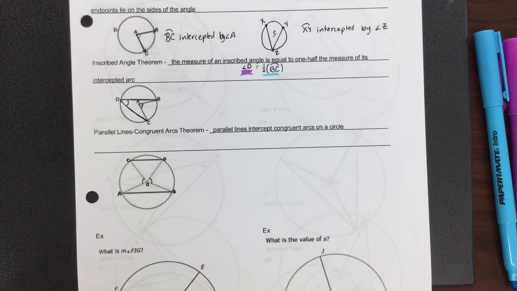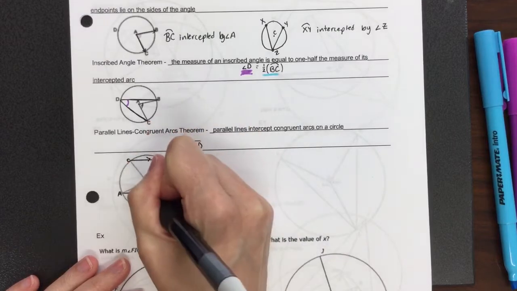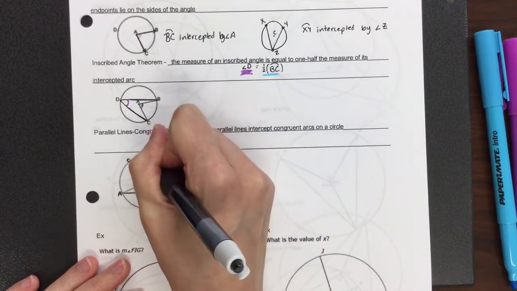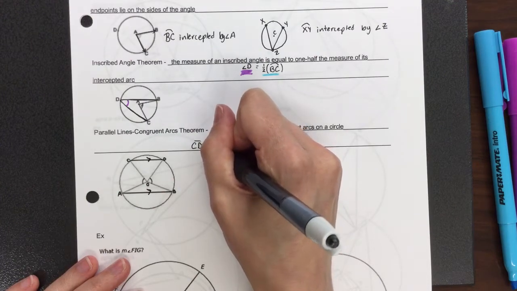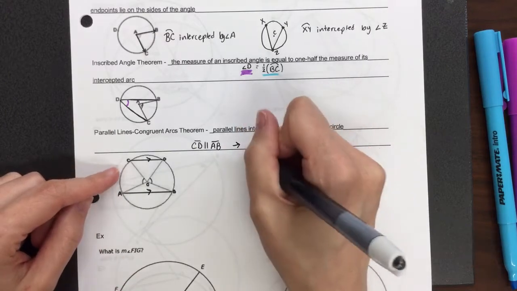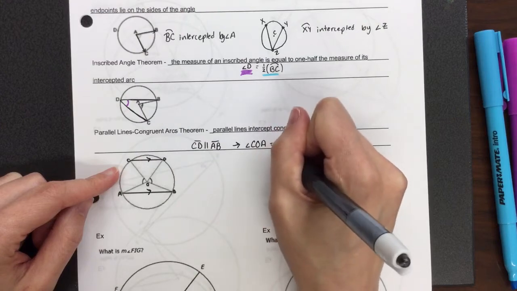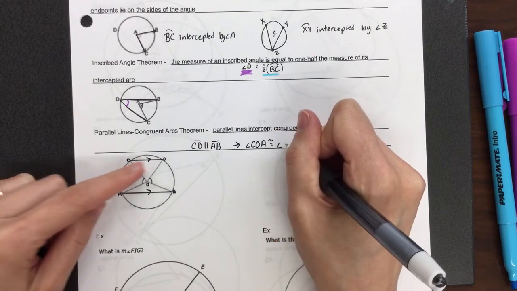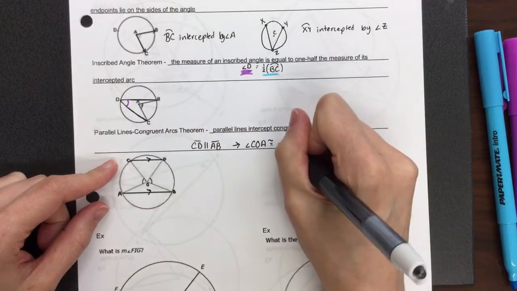And then looking at the parallel lines congruent arcs theorem: parallel lines intercept congruent arcs on a circle. So looking at this one, they would have to tell you either in the problem or by showing you in the picture, but I'm going to tell you here, CD is going to be parallel to AB. And if you know those two things, then you can say angle COA is going to be equal and congruent to angle DOB.